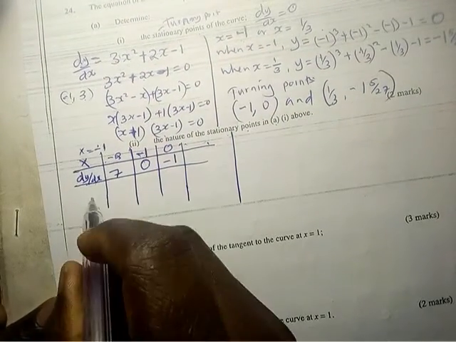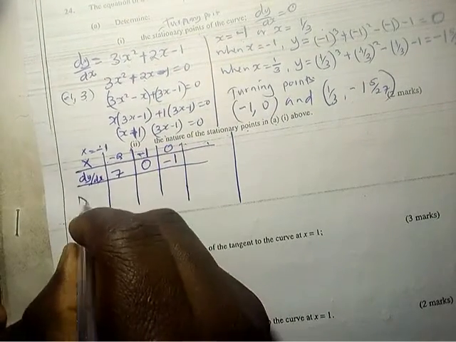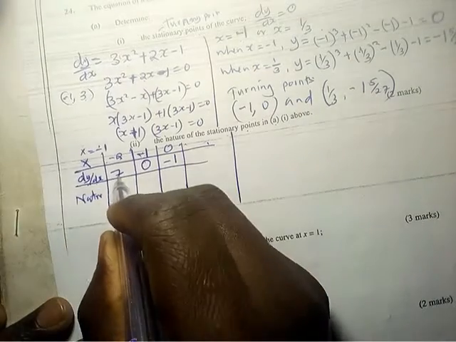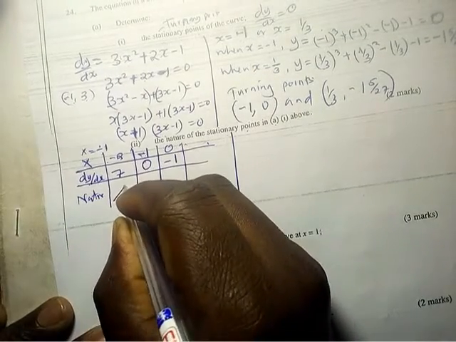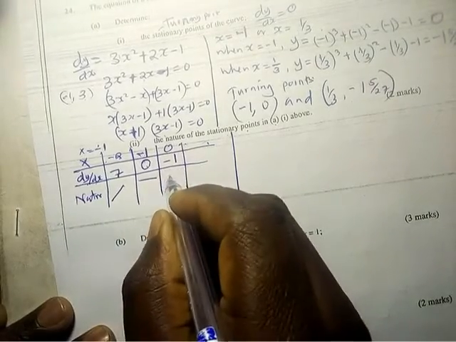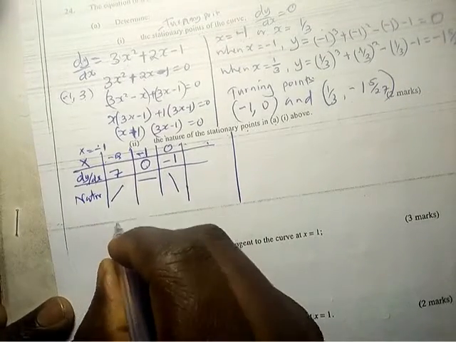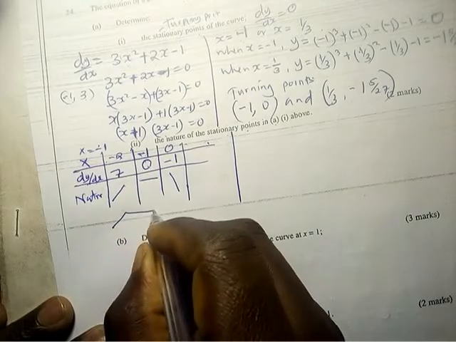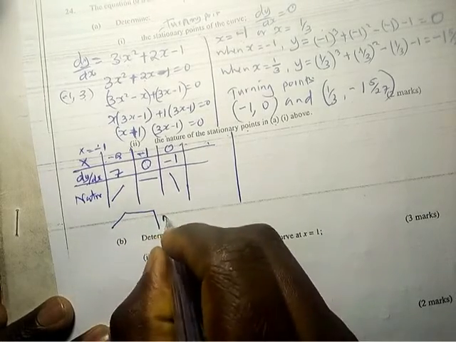So what will be the nature here now? This one is the column for the nature. This is positive 7, so it is going up. 0 it flattens, and then negative it goes down. So you will realize that this one is like this, and this one. And this is what we call the maximum.